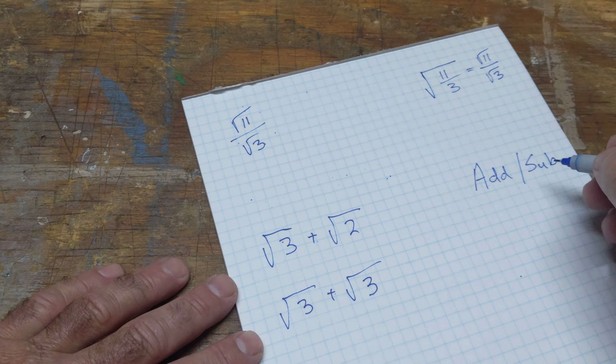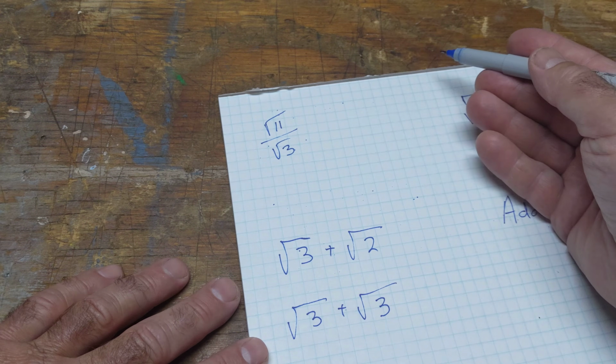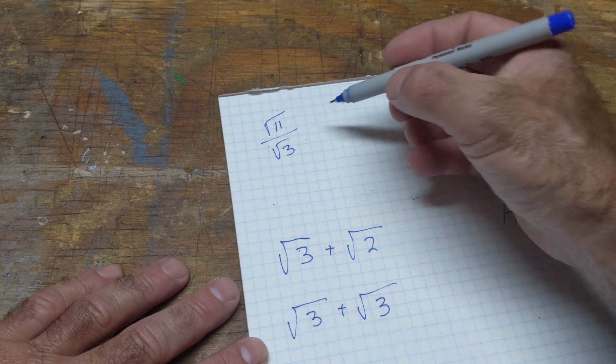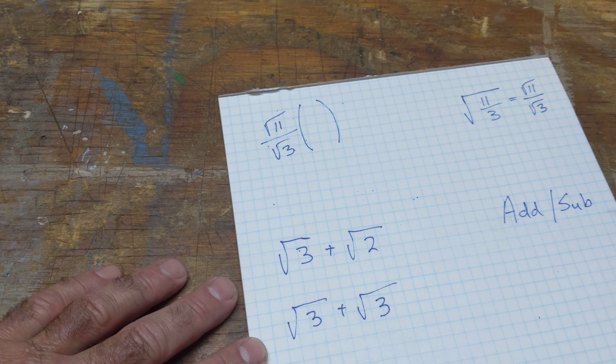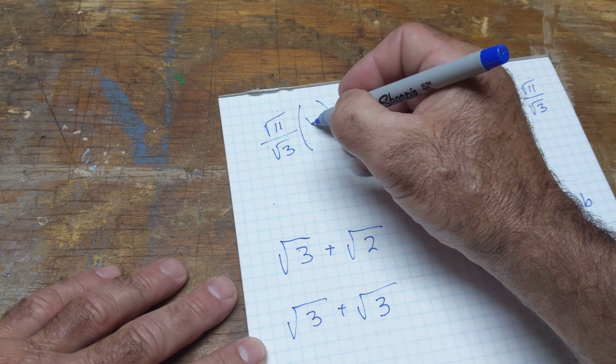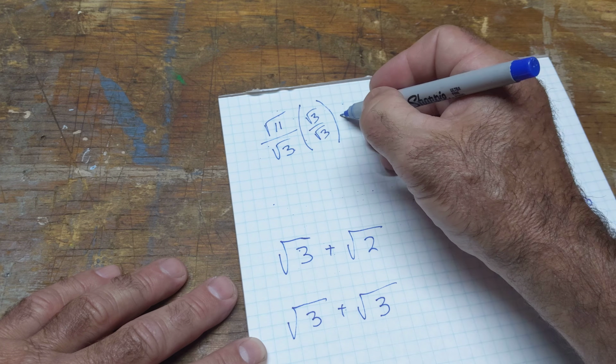So the way I simplify that is I take the square root of 11 over the square root of 3. This is an expression, not an equation, so I can't do whatever I want to both sides because there is no both sides. I can only multiply it by a factor of 1 so as not to affect the value. So I'm going to multiply it by root 3 over root 3. This is equal to 1.